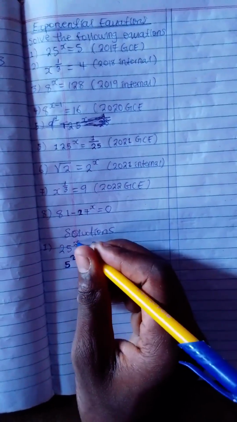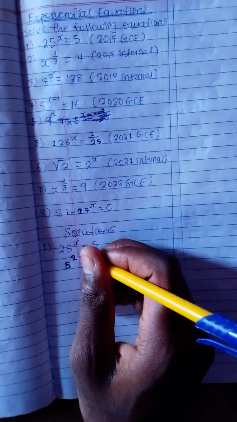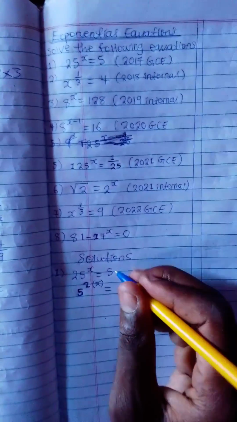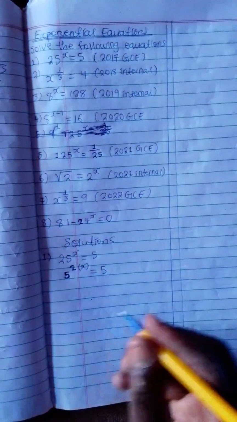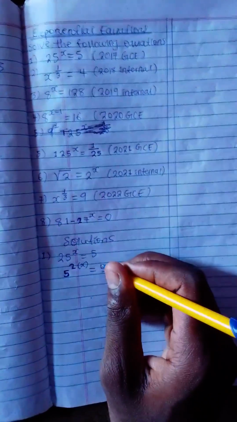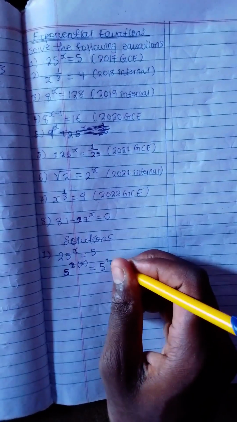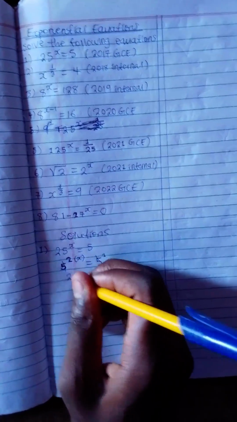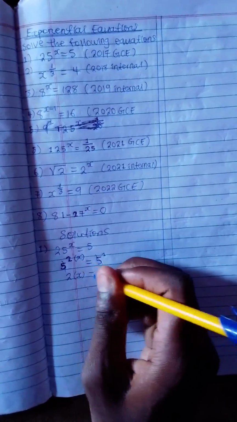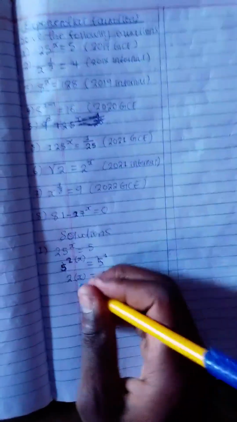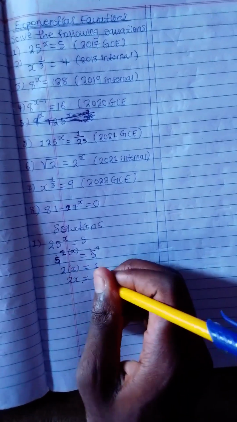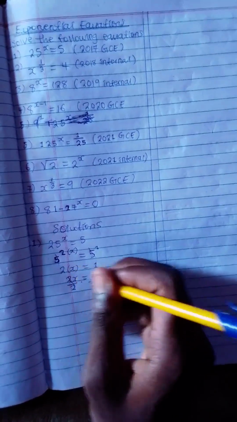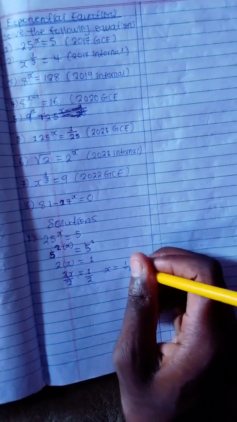So you replace every part where there is 25 with 5 squared. Remember, this was raised to the power x. That x, you don't neglect it, you put it in brackets like that. Then it should be equal to 5 there. You cancel the bases here. If there is nothing on top, just know that it is the same as to the power 1. So you cancel this 5 and that 5 and equate what has been left. You have got 2 times x equals 1, which is 2x is equal to 1. You are finding x, so you divide both sides by 2. Your x now is 1 over 2.